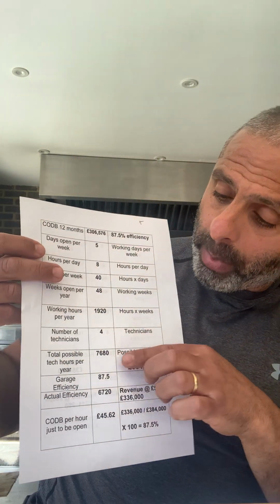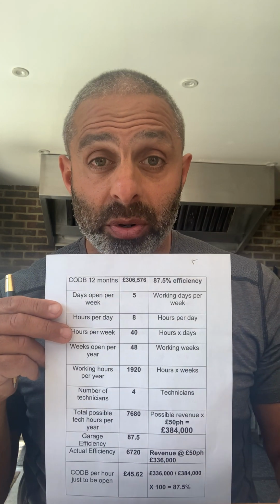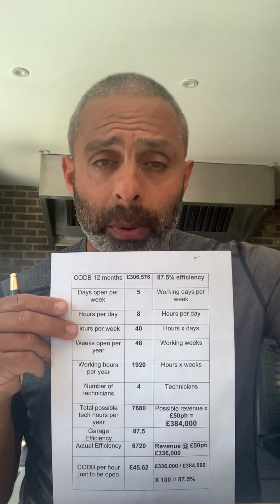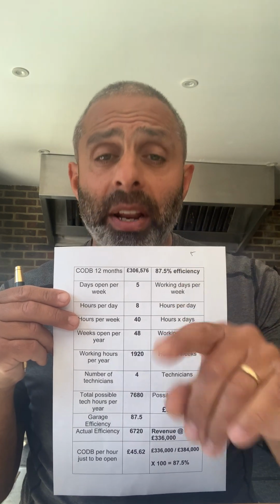All right. Now, what we can do here as well is if we then calculate 7,680, if we times that by say £50 an hour, you could potentially have a revenue of labour sales for the year of £384,000. That's the potential, but we know that ain't going to happen. Now, we can use the hours that we've invoiced. Now, bearing in mind that if you charge £50 an hour, you're probably not recovering £50 an hour. You're probably recovering around £41, £42.